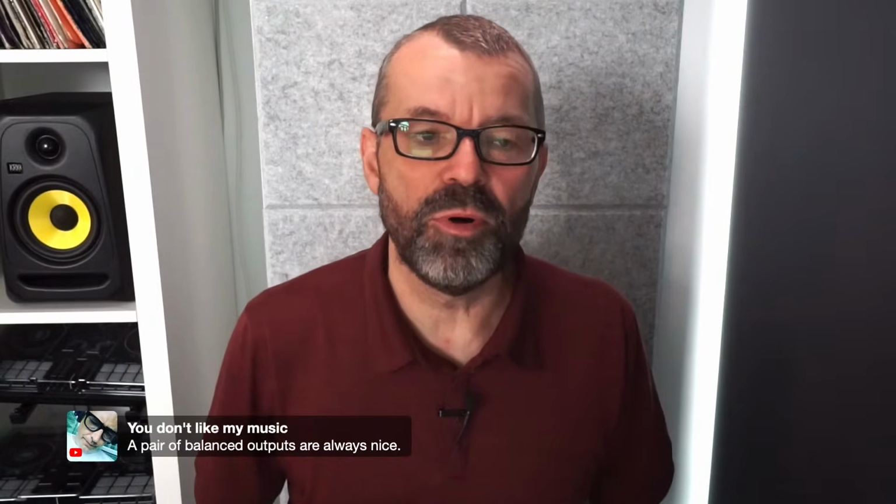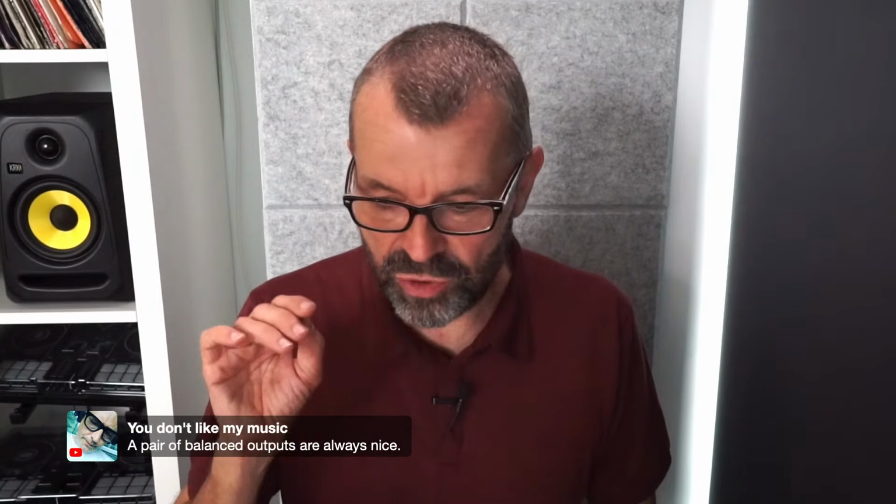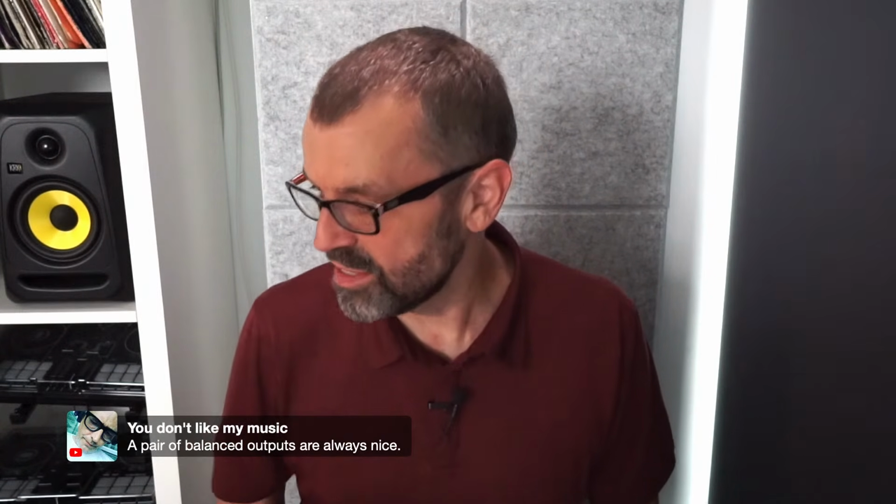A pair of balanced outputs are always nice, yeah. So now we're getting into the nitty-gritty of the best kinds of audio interfaces.